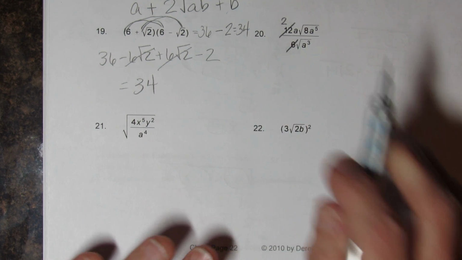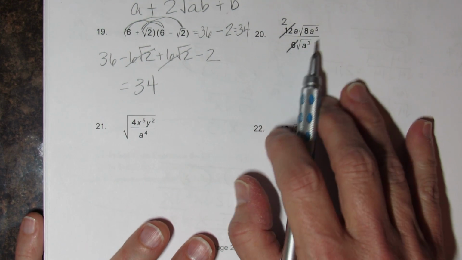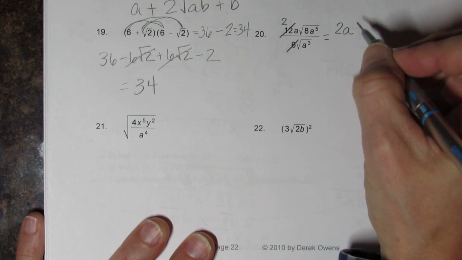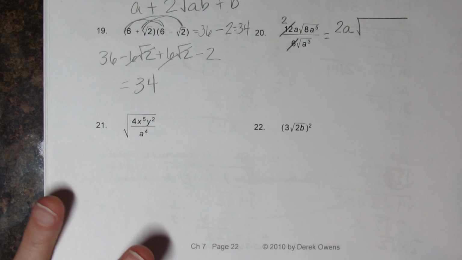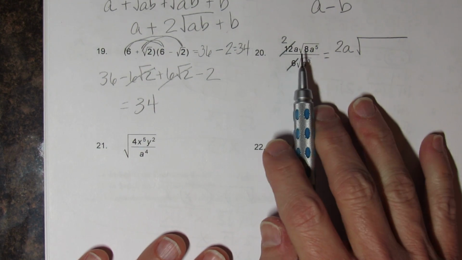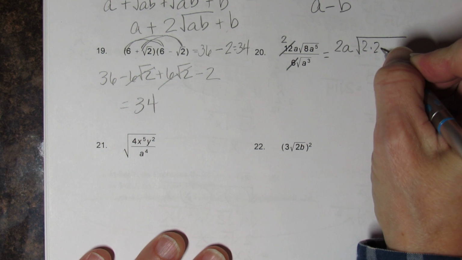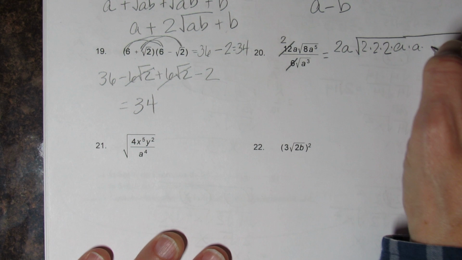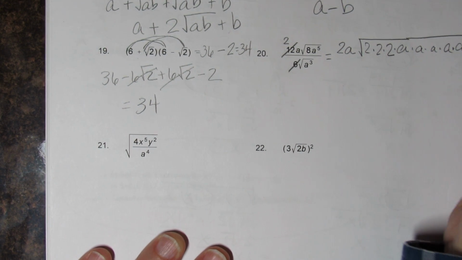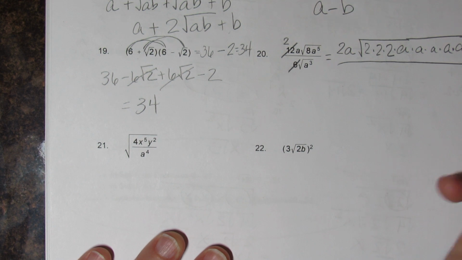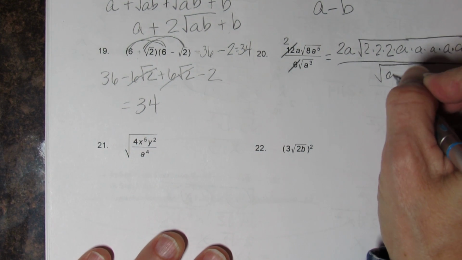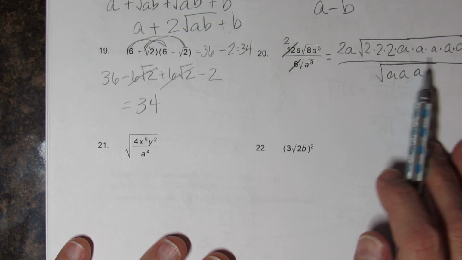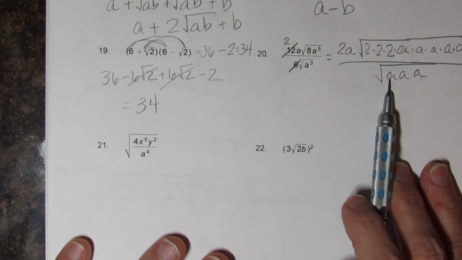All right, so then we've got 8 to the 5th here all under the radical, and outside we have 2a. So 2a square root of 2 times 2 times 2, which is 8, times a times a times a times a times a, all over square root of a. All right, now I can go ahead and cancel, since I have 3 a's under the radical here and 3 a's under the radical here.